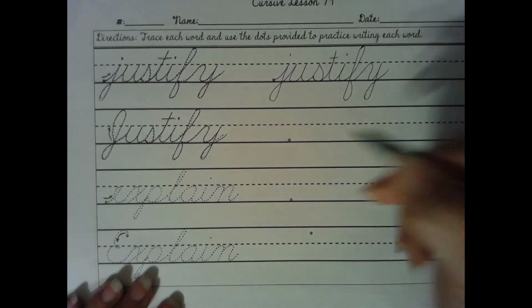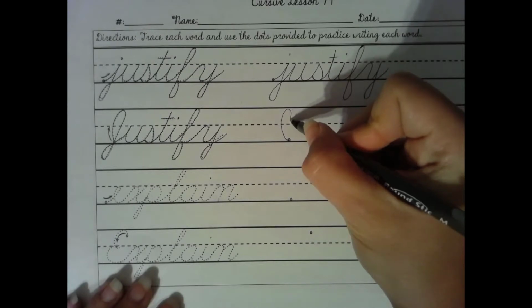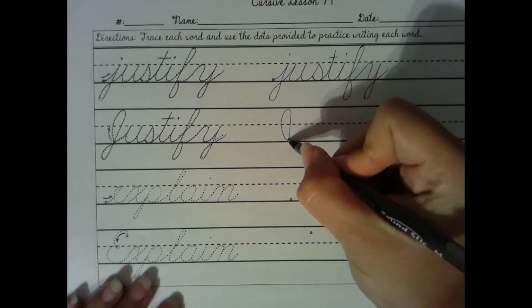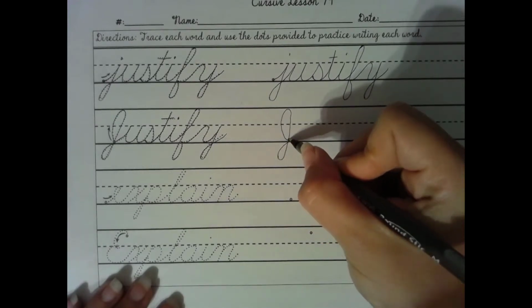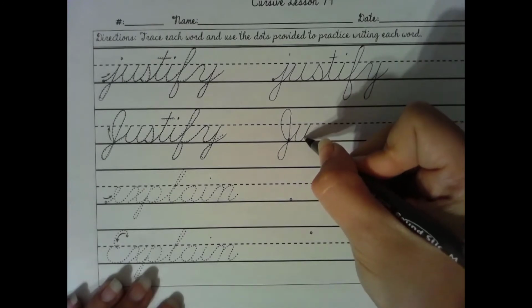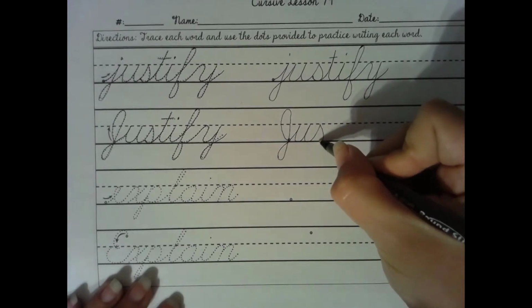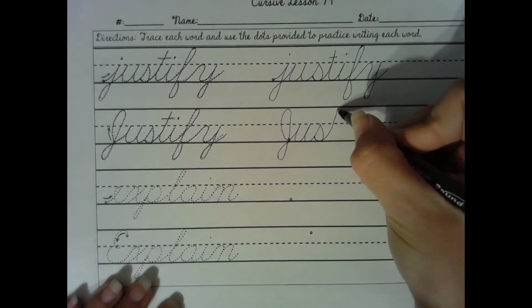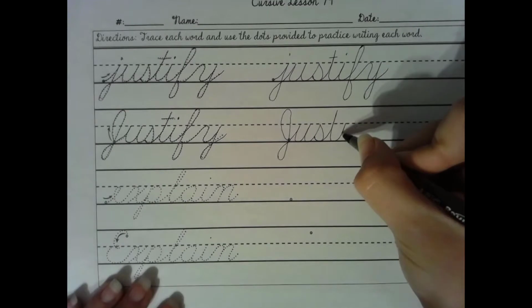So our capital J, curve around, touch the top, then we go back to our beginning dot, we go below the line, loop back, cross. So there's our capital J. Now our U, we go up to the middle, retrace down, up to the middle, retrace down, there's our U. Now our S, we slant up to the middle, make a point, curve around, touch, retrace. Now our T, we slant up near the top, retrace back down. Now our I, up to the middle, retrace back down.